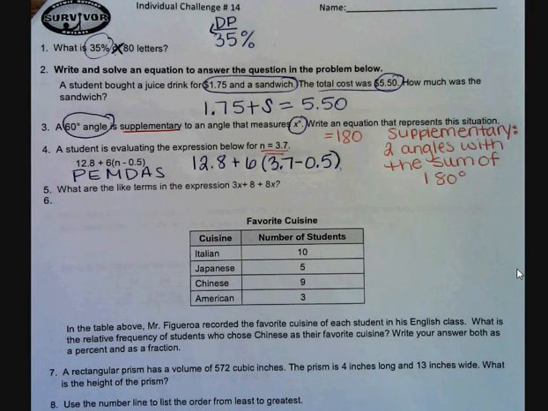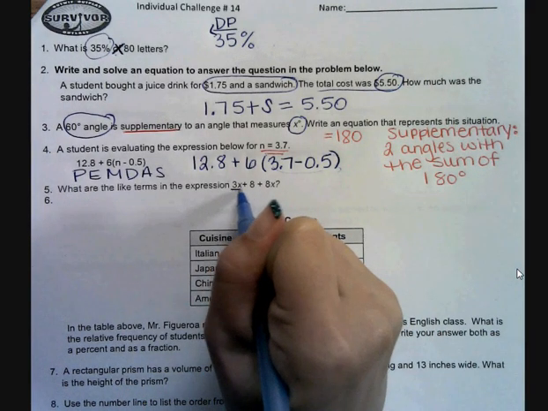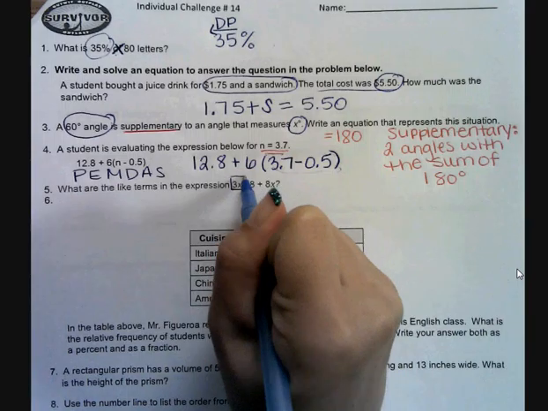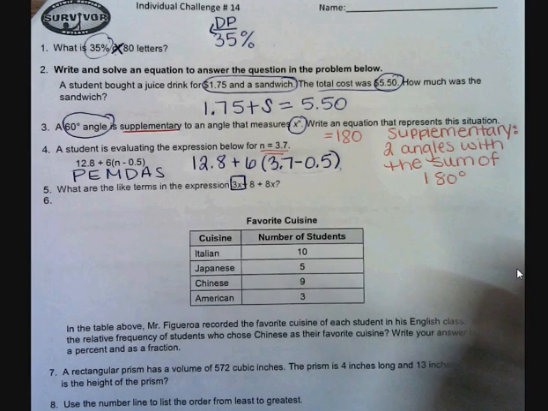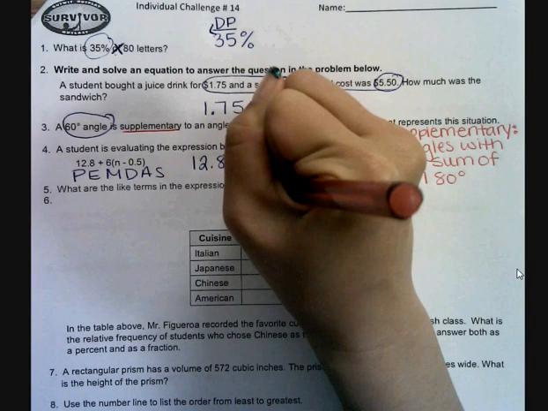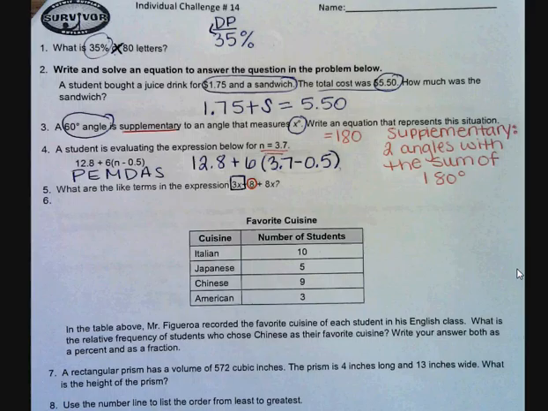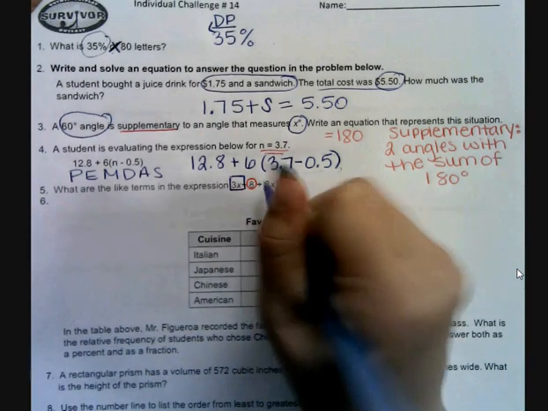Number 5, what are the like terms in the expression? So we have to combine like terms. Well, I see 3x has a number and the letter x, so I'll put a square around that. 8, well, that's just a number, so I'll put a circle around that. And 8x, that's a number and the letter x.